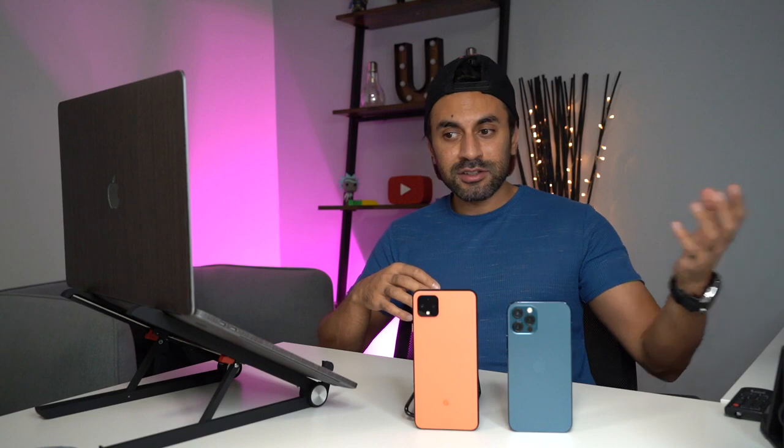Then there's also the issue of reconnecting all of the other connected devices via Bluetooth. So whether that's all your headphones, you may have speakers. I've got some gimbals that I used with my phone. I had to reconnect all of them, set them up again. So that's just something else to remember.